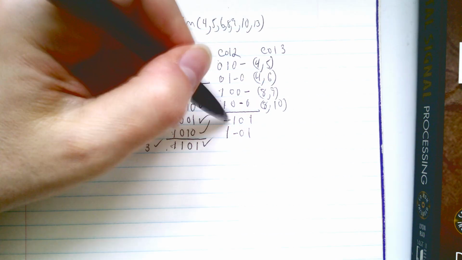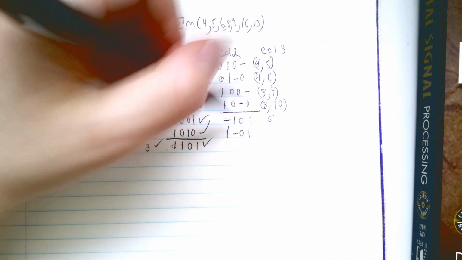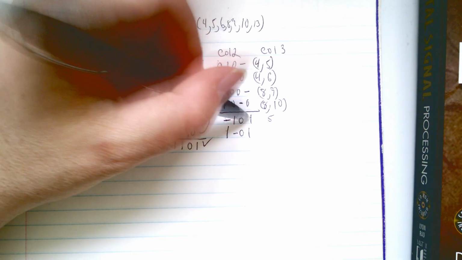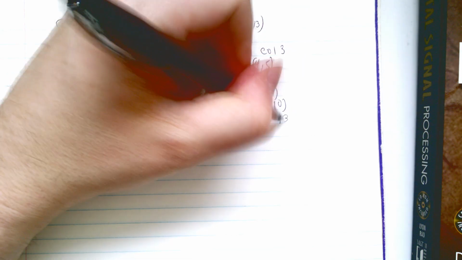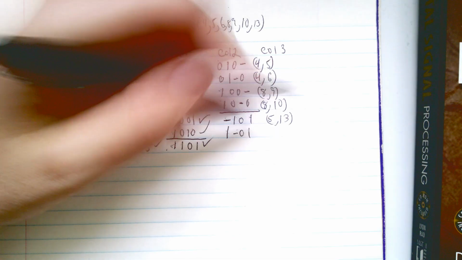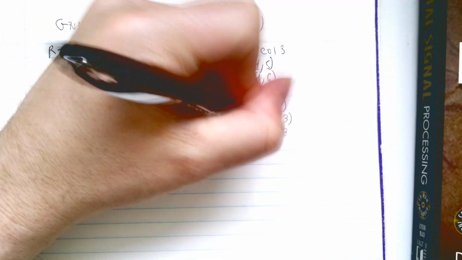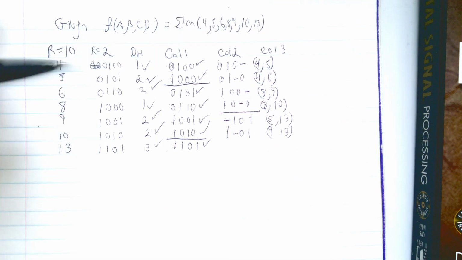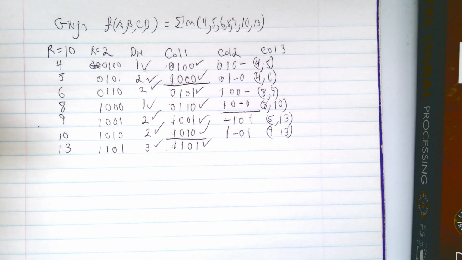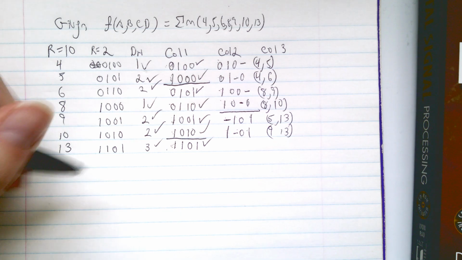Here we have 0, 1, 0, 1, that would be 5. 1, 1, 0, 1, that would be 13. Here's 1, 0, 0, 1, that would be 9. 1, 1, 0, 1, that would be 13. So at this point now, we've got the ability to do what they call the prime implicant chart.